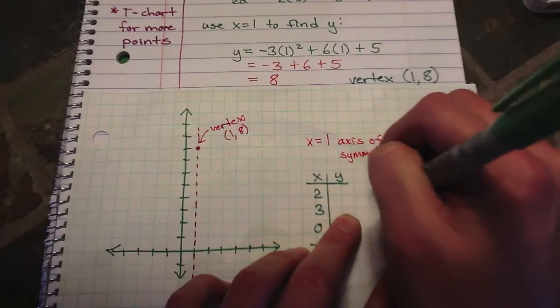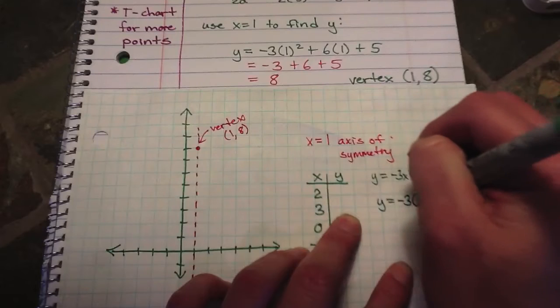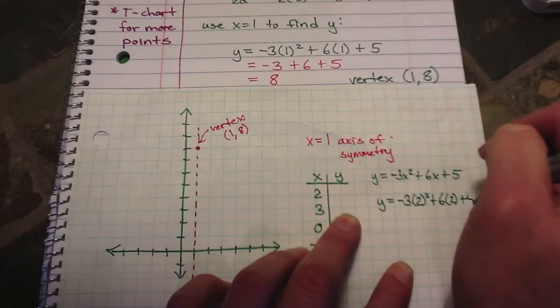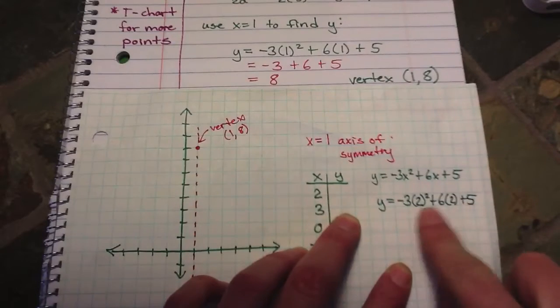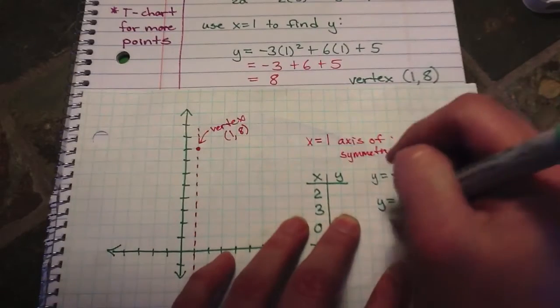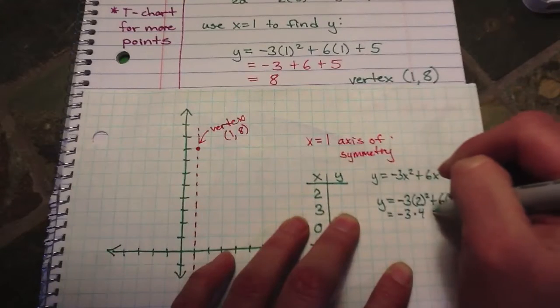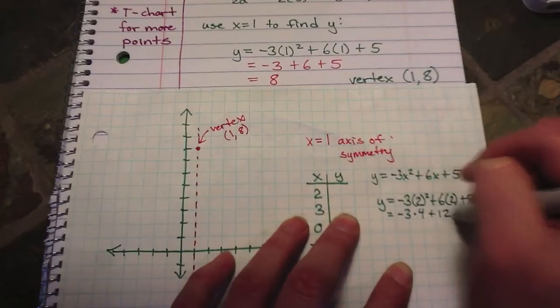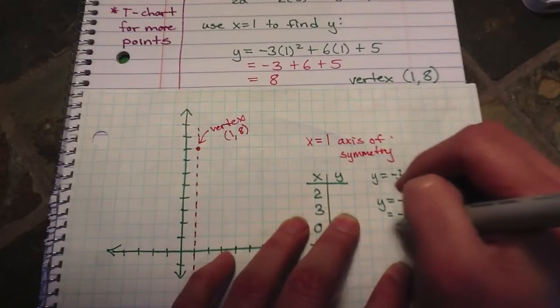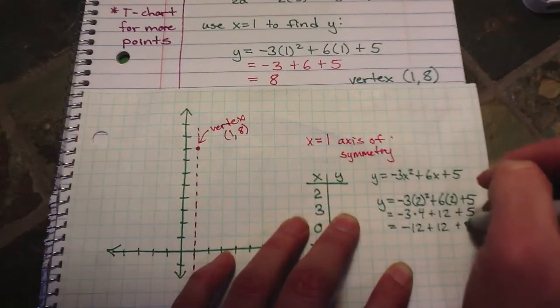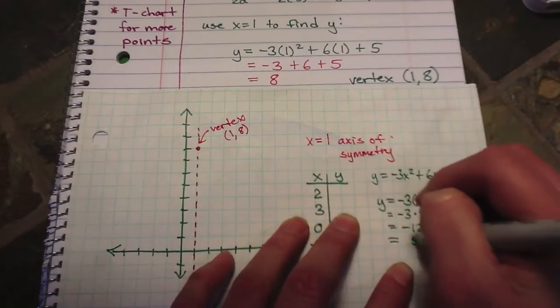So y equals -3 times 2 squared plus 6 times 2 plus 5. Don't forget order of operations here. It's -3 times 4 plus 12 plus 5, which is -12 plus 12 plus 5, so that's equal to 5.